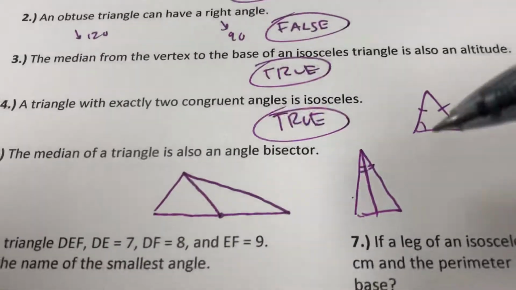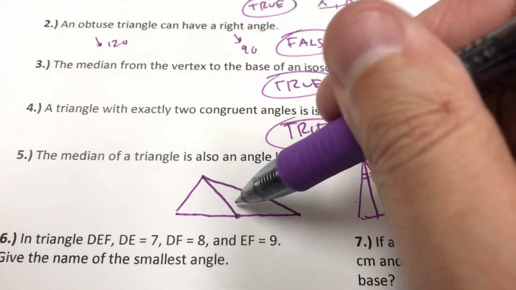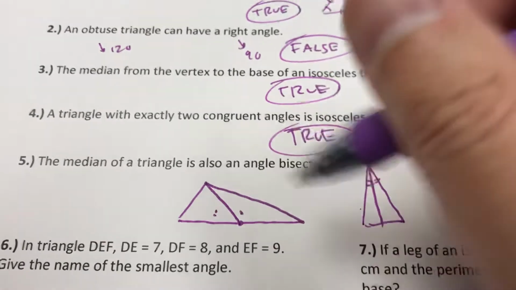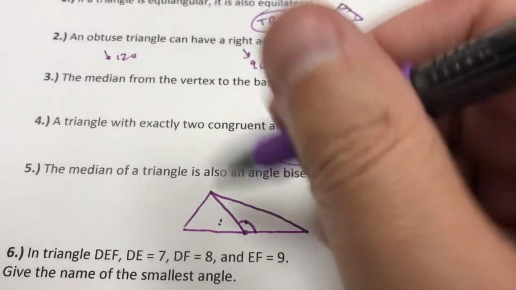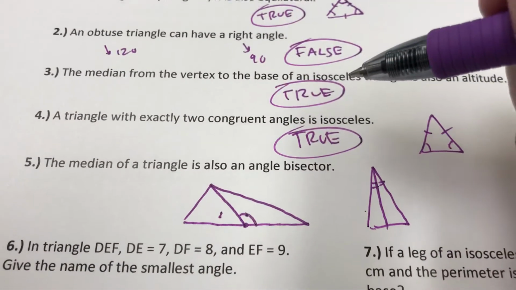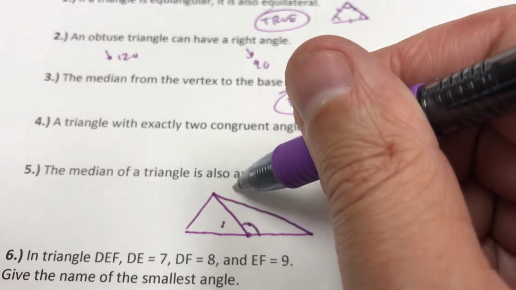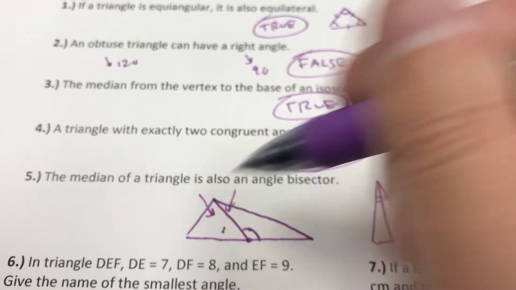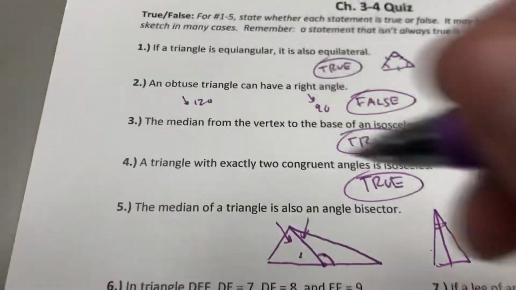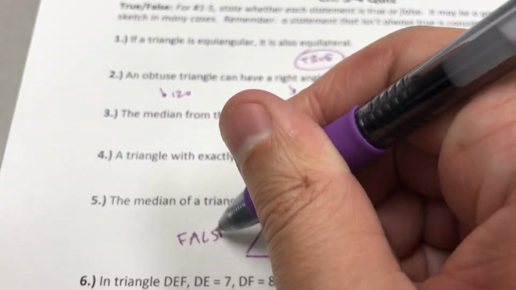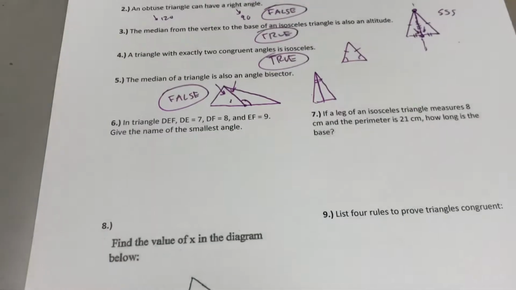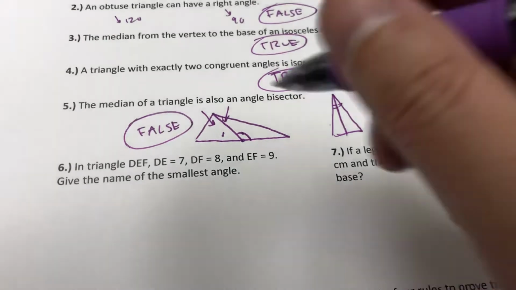Normally we prove congruent angles by proving congruent triangles. We have no reason to think that these two triangles are congruent. This appears to be obtuse. This triangle is not obtuse, okay? As a result, these two angles would correspond. There's no reason to think that that angle is equal to that angle. And so, no, that is a false statement, okay? The median does not always bisect an angle. Okay, draw a sketch in number 6.